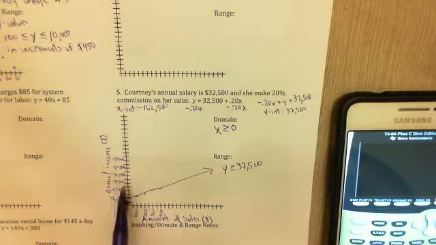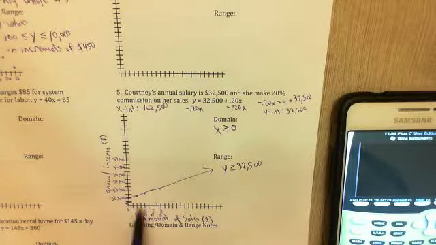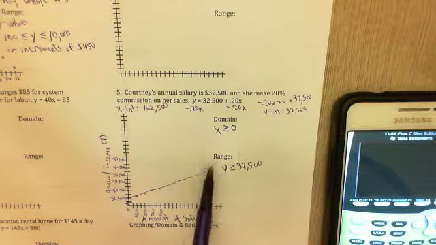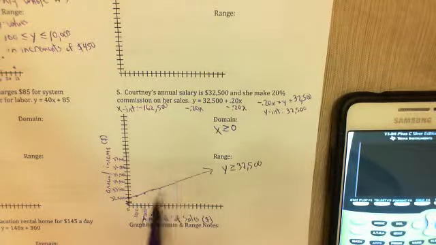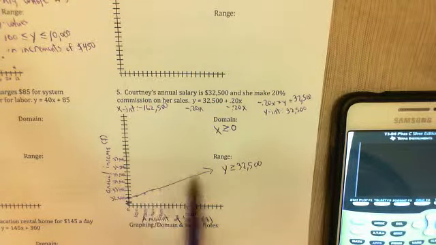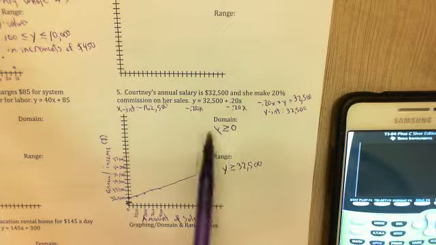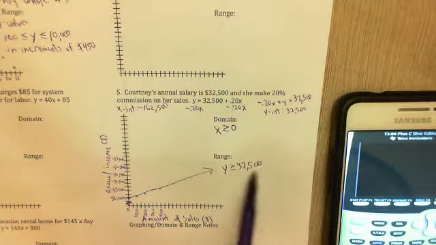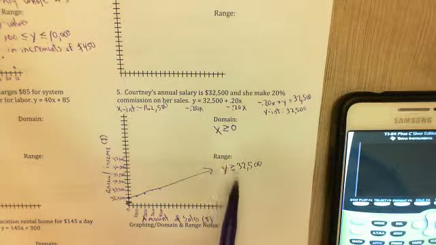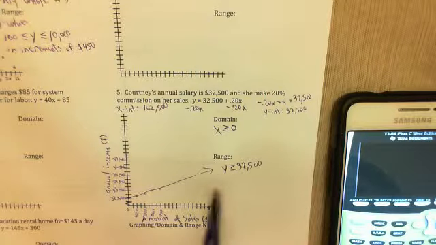Or you have a situation like this, where it is okay to include things in between your X values that you're using on your scale. Like in this one, I could sell, like I said, $1,250.16. And so you would use a solid line to represent this graph, and so that does give you a true interval notation for your domain and for your range.